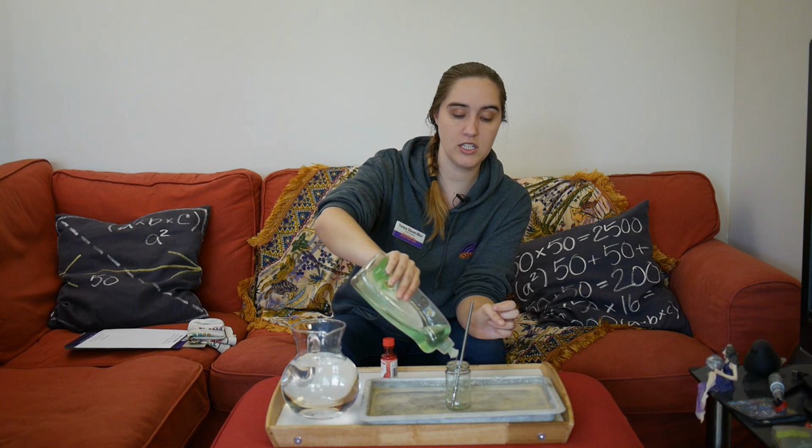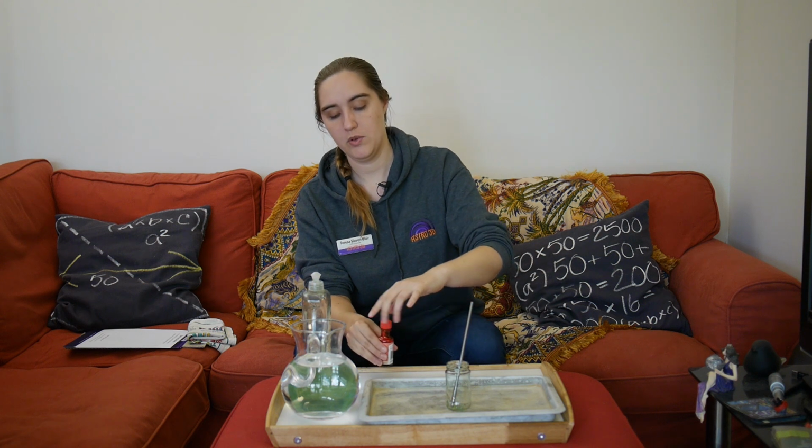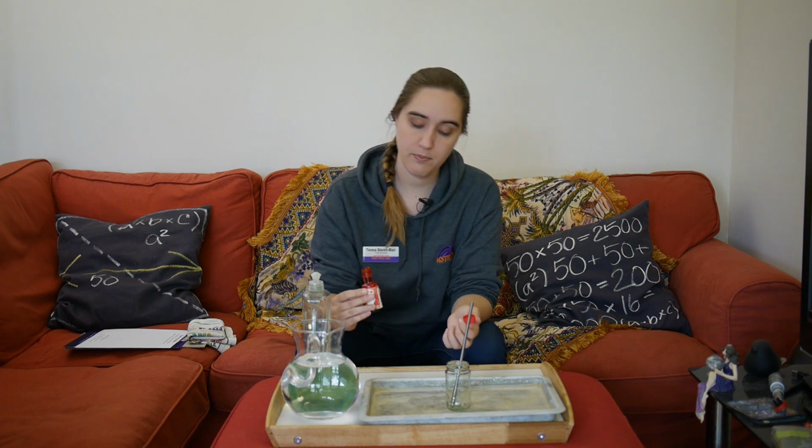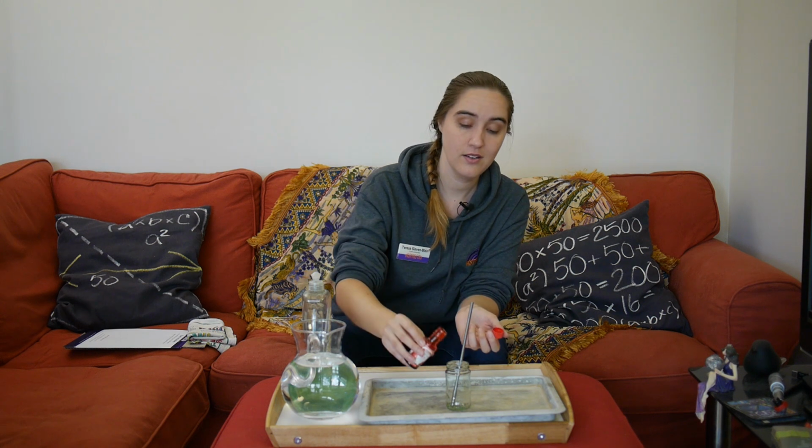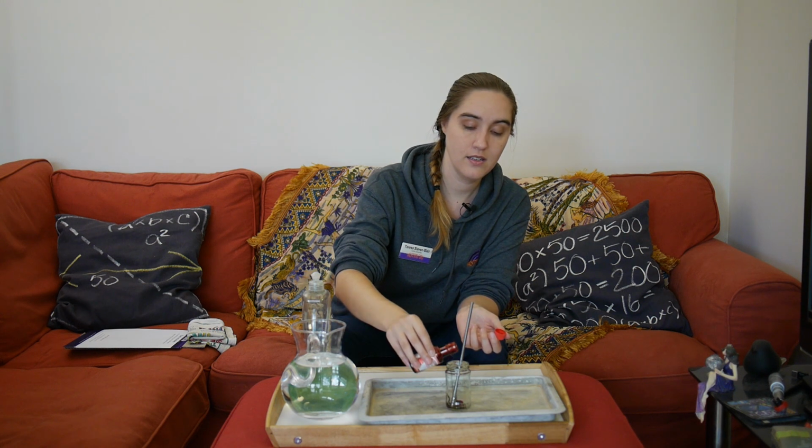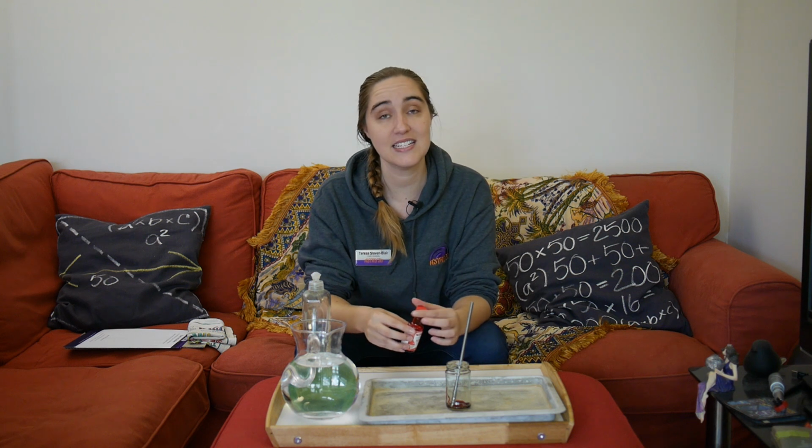You don't want too much of that. Just a little squirt is fine. You also want your paint of whatever variety you're using. Just a few drops of that. It does depend on how dark a color it is. I would suggest going for a more dark color than a lighter color.